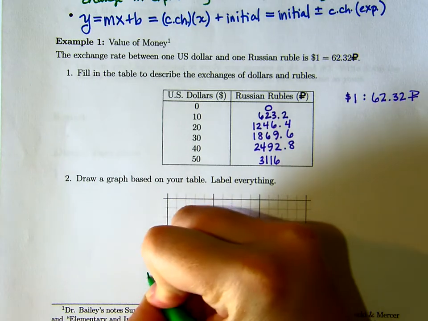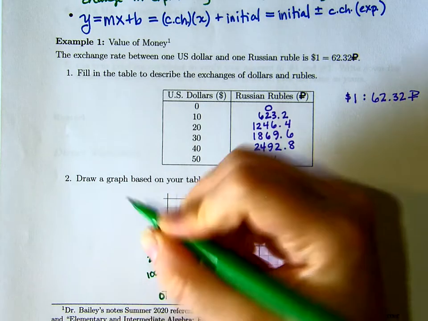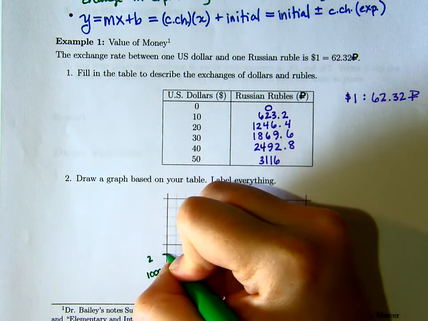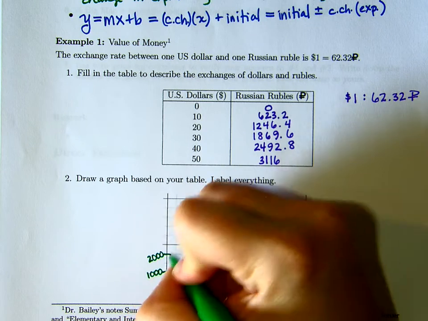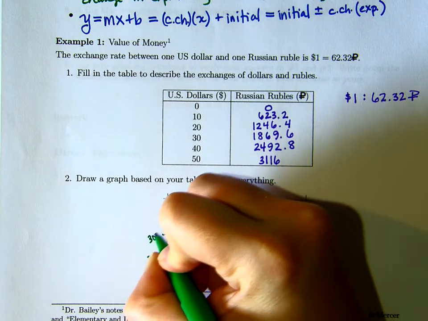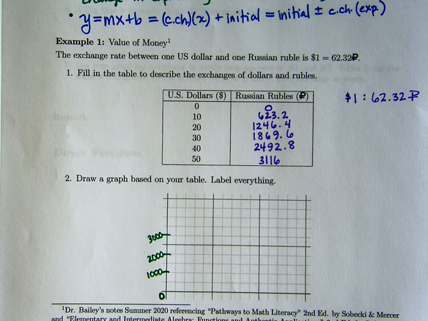So we'll go 1,000 here. Yeah, sure. 2,000, 3,000. I counted by 500s. Whatever, you could have counted by something else too, but I think this works.